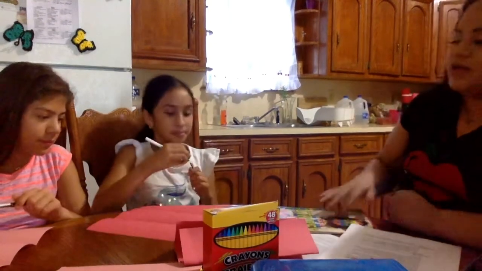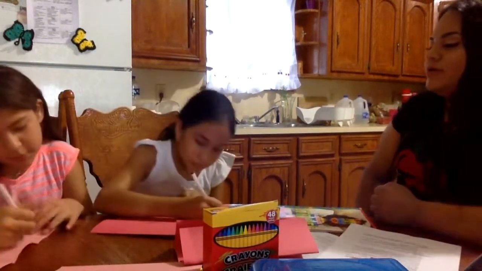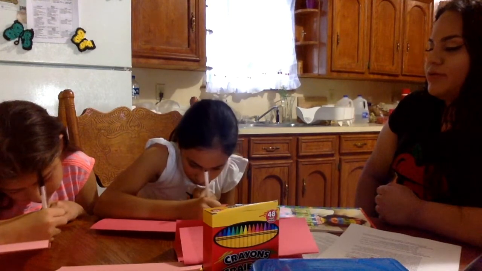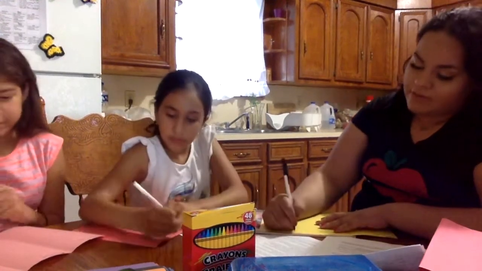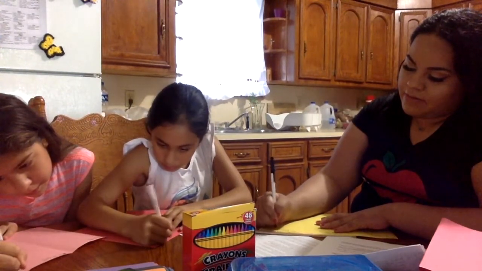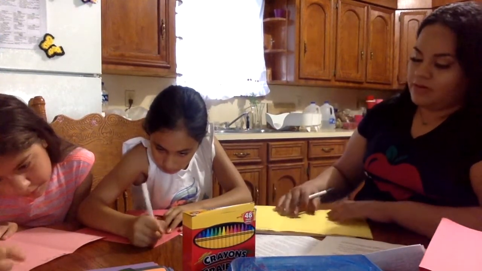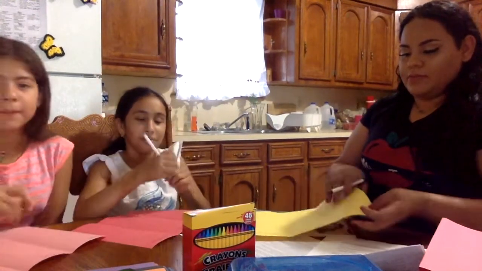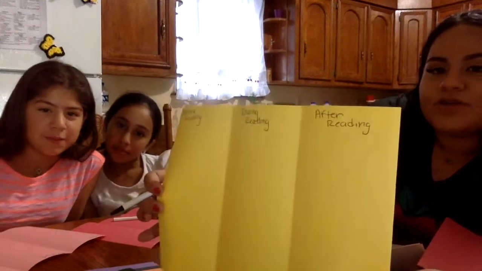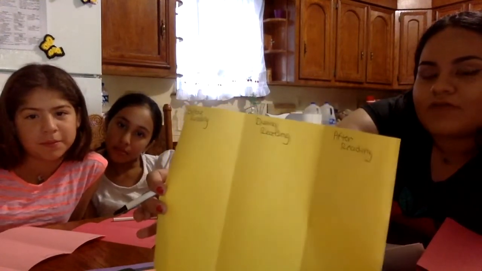And in the middle section, During Reading. For the last section, we're going to title it After Reading. So we titled the first section Before Reading, the middle section During Reading, and the last section After Reading.